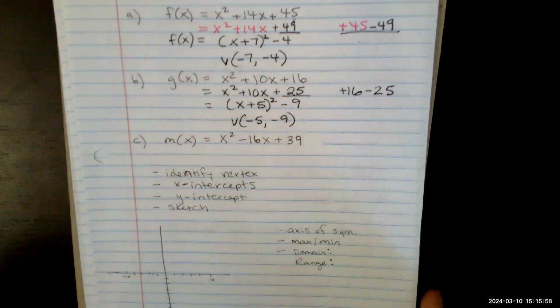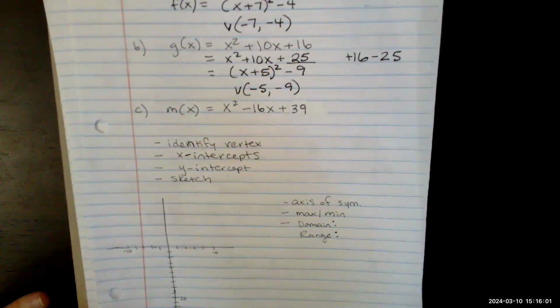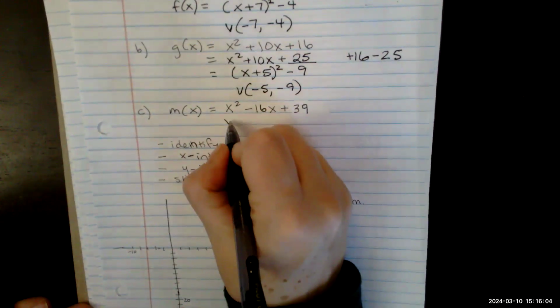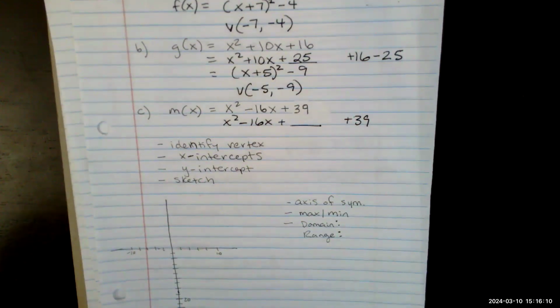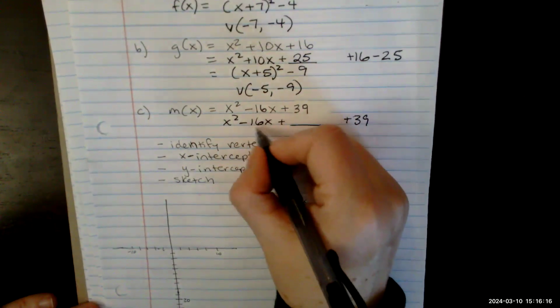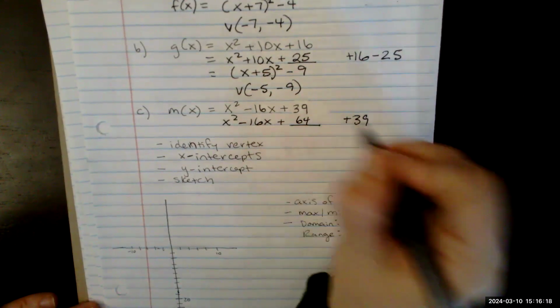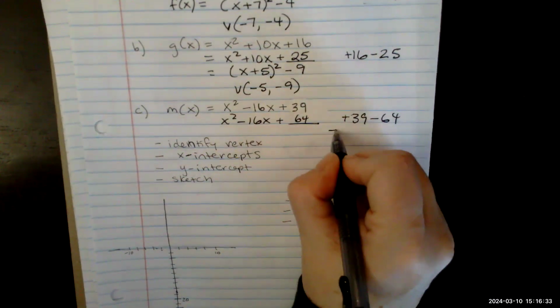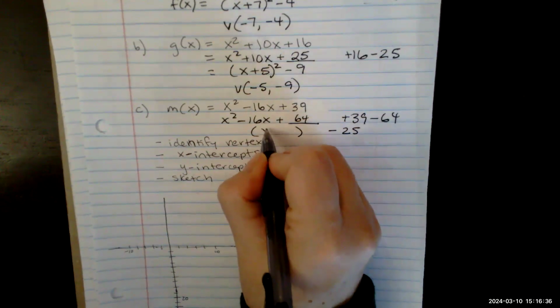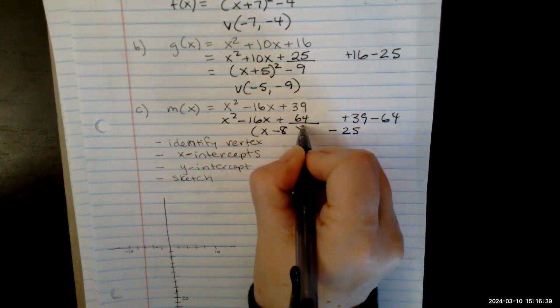Try one more. So if you haven't tried one by yourself, I would definitely do this. So pause and do it, and then let me do it for you. So leaving space for the number I'm going to add that will help me make this look the way I want it to look. So half of -16 is -8, but then if I square it, I get 64. But if I add 64 randomly, I need to subtract 64 randomly. So what do we get? -25 over here. But in here, it becomes x minus half of this squared.